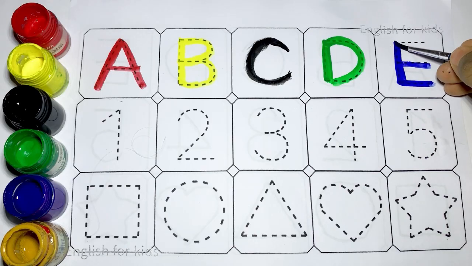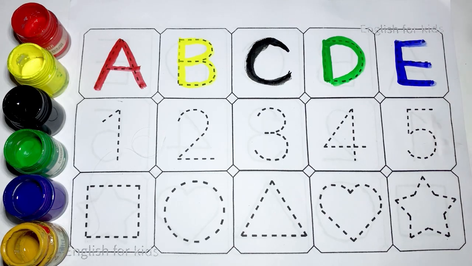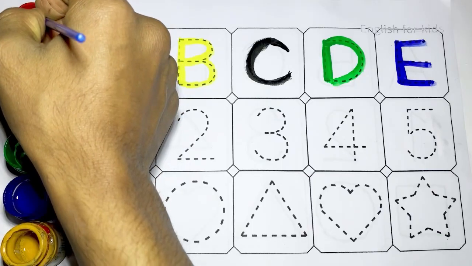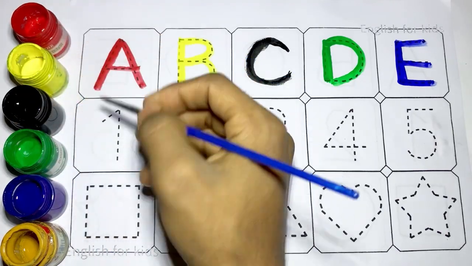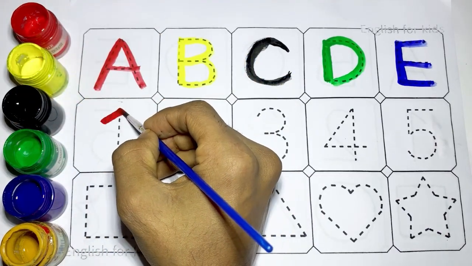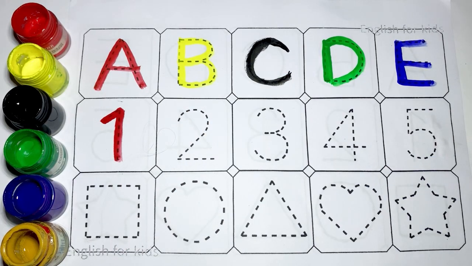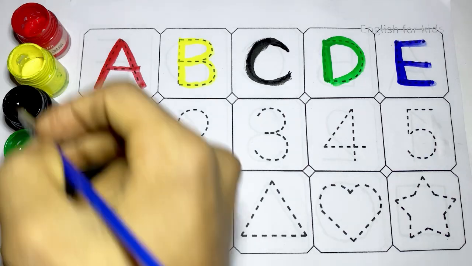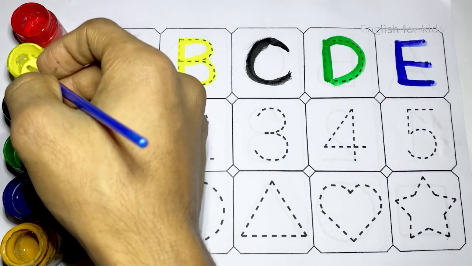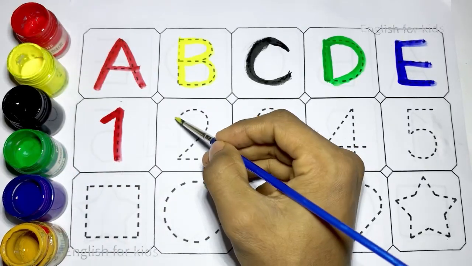The alphabets of E. Kids next numbers. And first letter 1. The numbers of 1. And use red color. O N E, 1. Kids next 2. The numbers of 2. And use yellow color. T W O, 2.